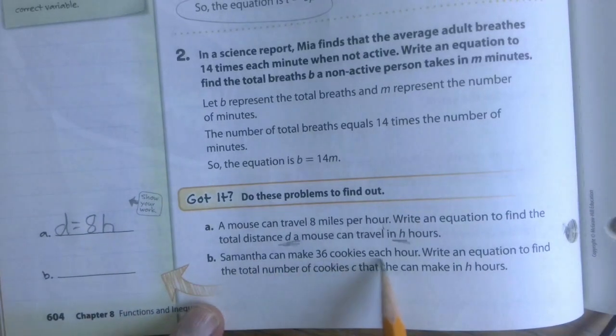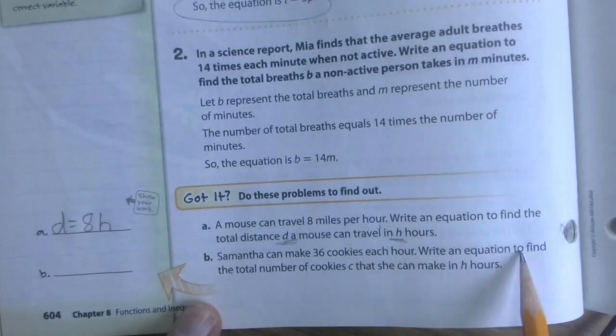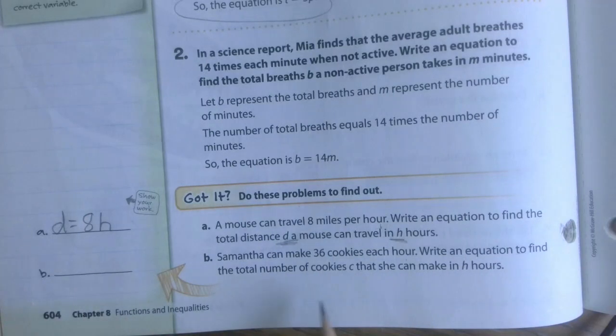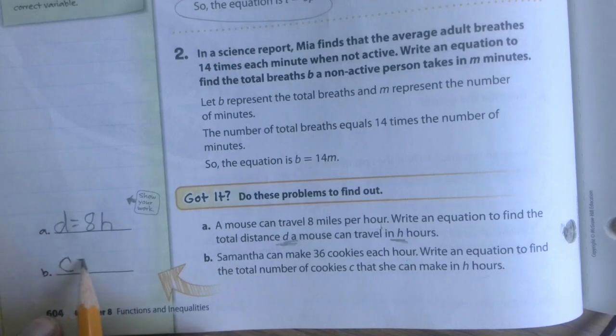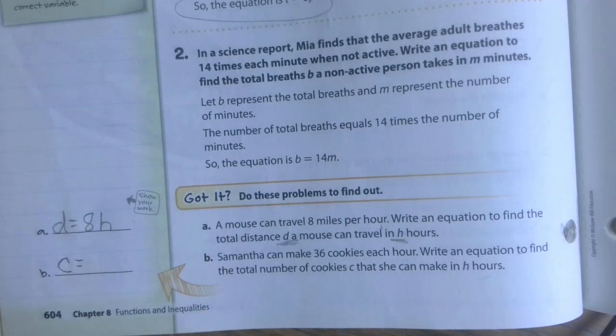Okay, let's try this other one. Samantha can make 36 cookies each hour. Write an equation to find the total number of cookies C that she can make in H hours. So it's going to be C equals something times H. Pause and see if you can figure it out.